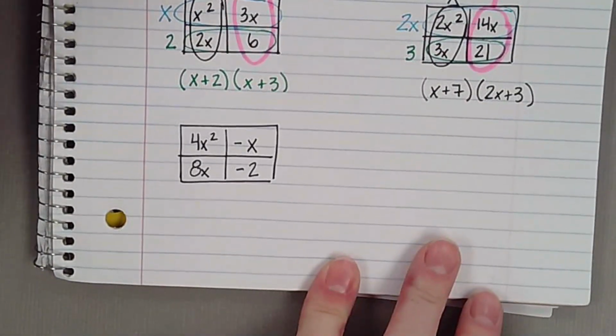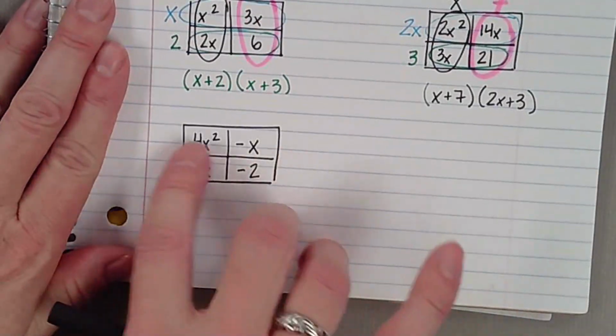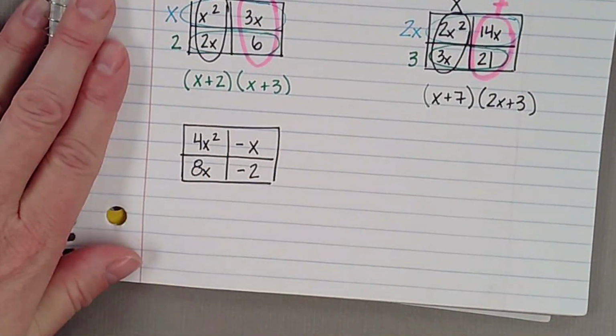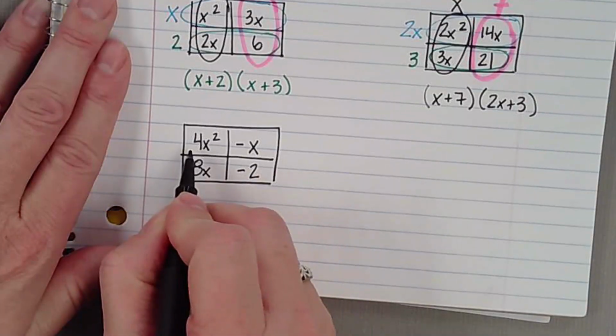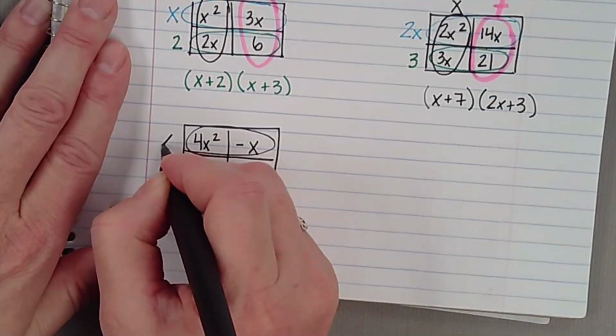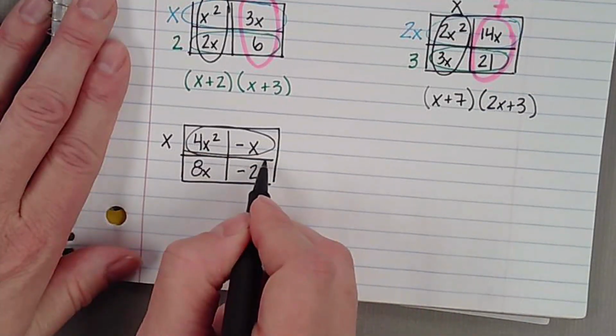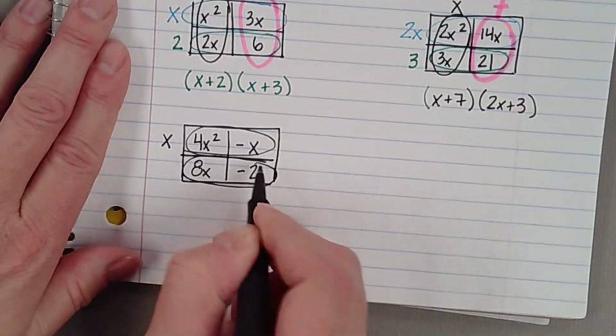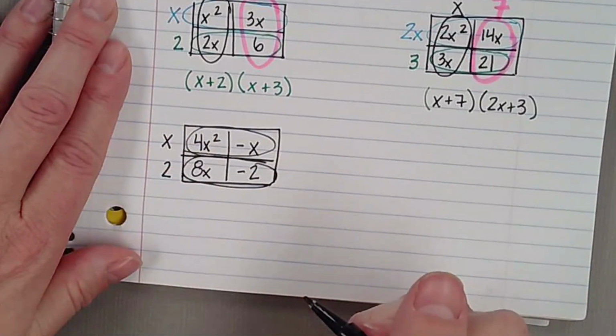See if you could pause the video and do this last one by yourself. In the top row, I'm seeing a letter x in common. In the bottom row, I'm seeing a number 2.